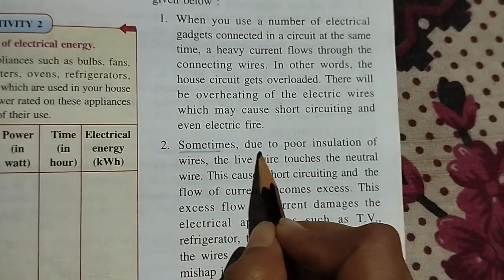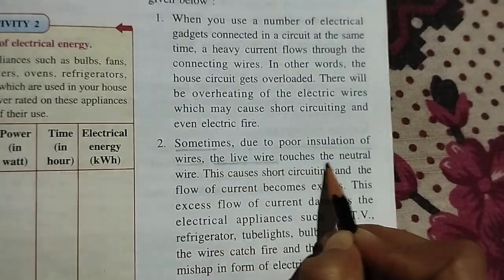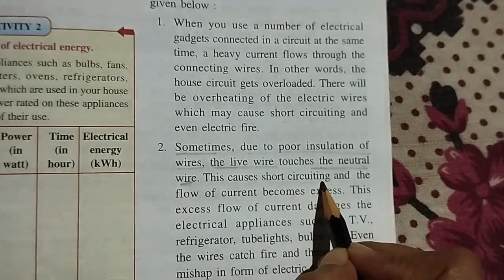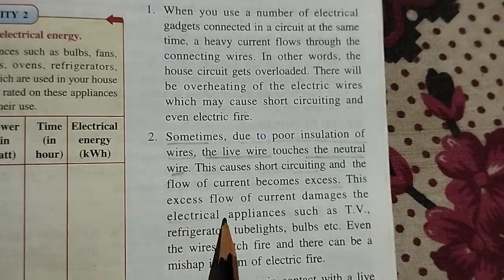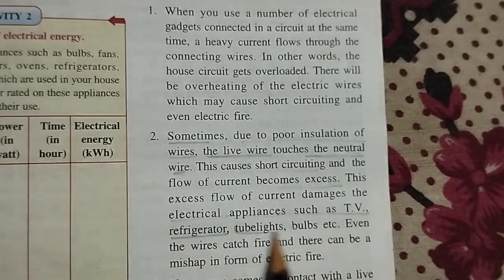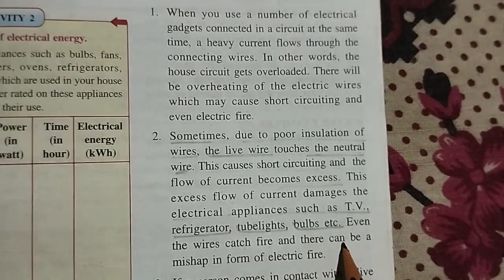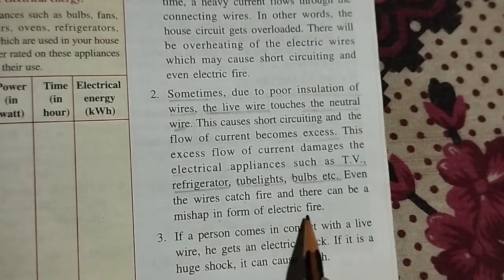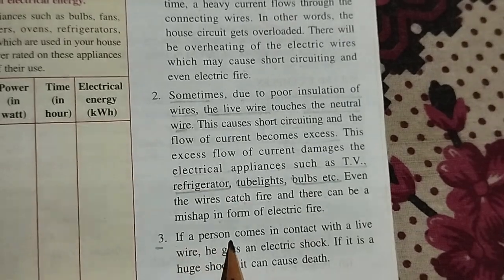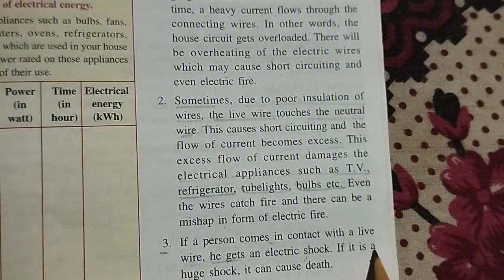Number 2. Sometimes, due to poor insulation of wire, the live wire touches the neutral wire. This causes short circuiting and the flow of current becomes excess. This excess flow of current damages electrical appliances such as TV, refrigerator, tube light, bulb, etc. Even the wire can catch fire, and there can be an electric fire. Number 3. If a person comes in contact with a live wire, he gets an electric shock. If it is a huge shock, it can cause death.